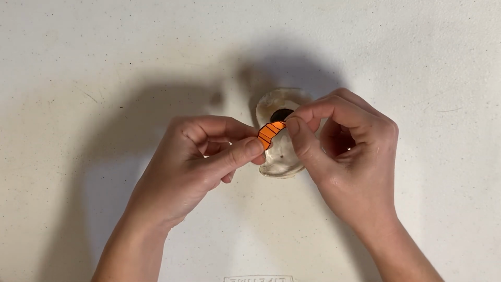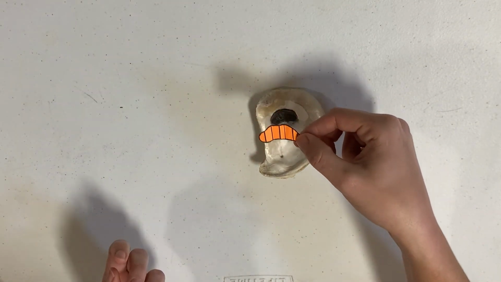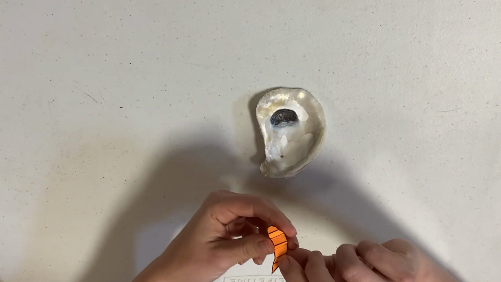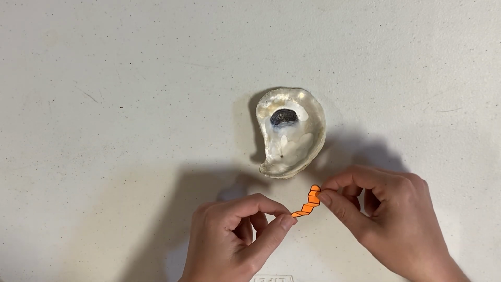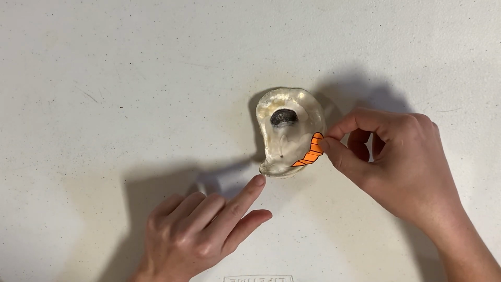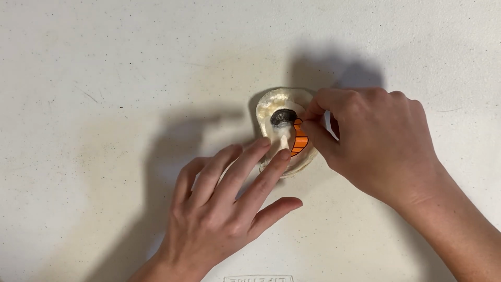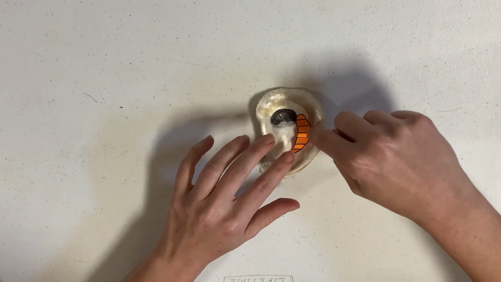Then you will unfold it and you have your ridges. Now we need to orient our gill. The pointy end of the gill will go towards the hinge. The fatter part will curve towards that black dot on your shell.